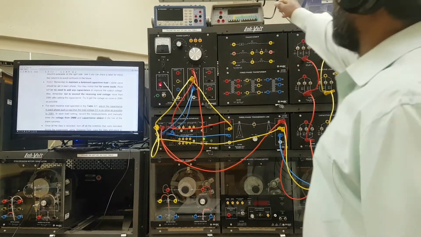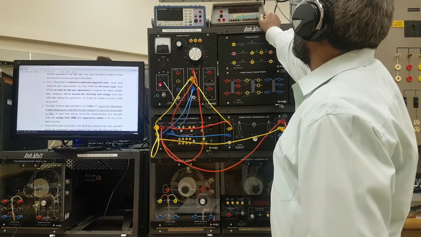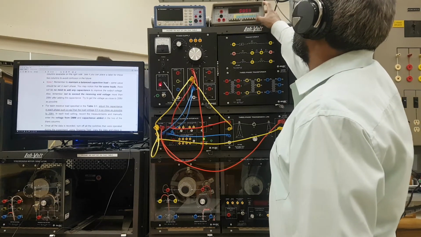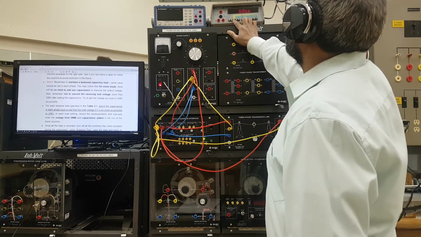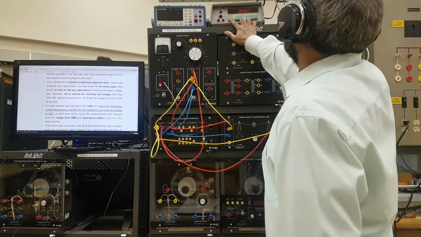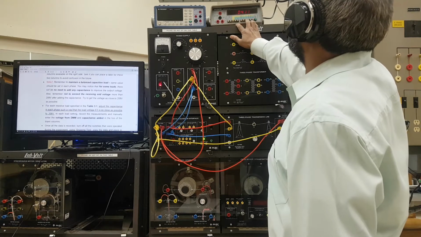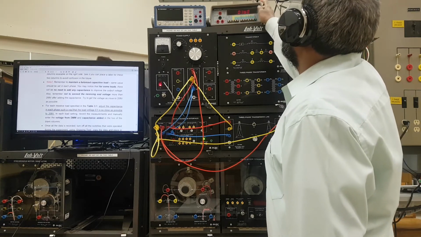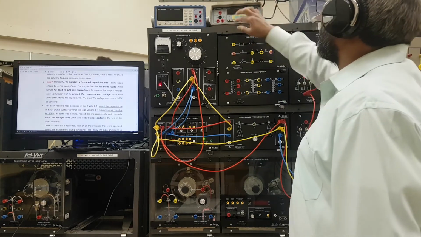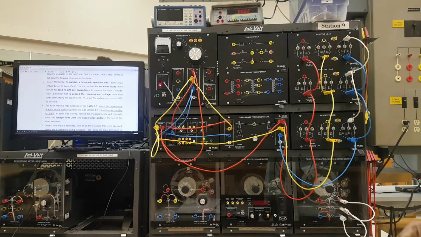So this is the DMM I will be using. I will turn it on and select the voltage function. AC means it's pressed, and then the 200 volts setting. I will be using these two terminals.